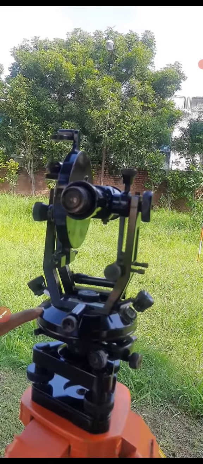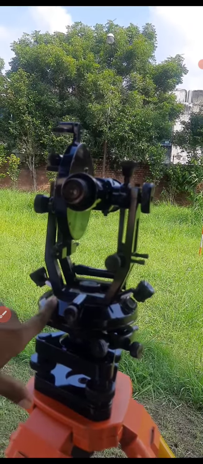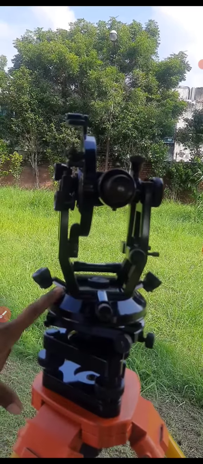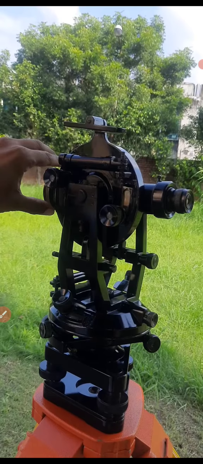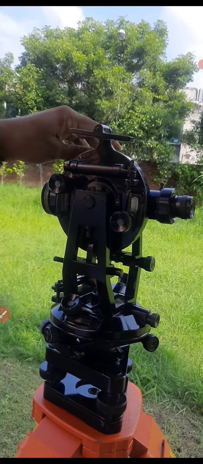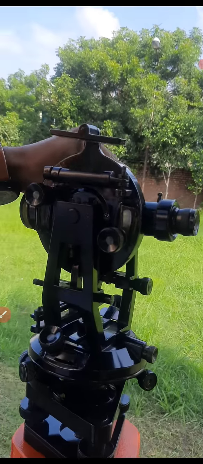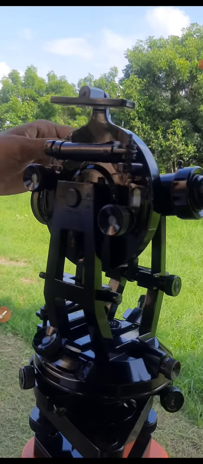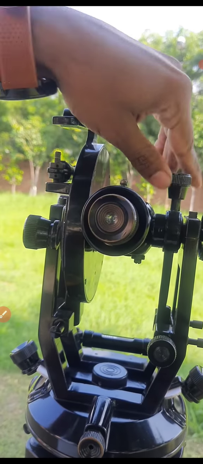Okay. Now today we are going to determine the height of a building using the theodolite. So to determine the height, we need to take two vertical angles. One is the angle of elevation, sighting to the top of the building, and the other one is the angle of depression, sighting to the bottom of the building, whose height is to be determined.